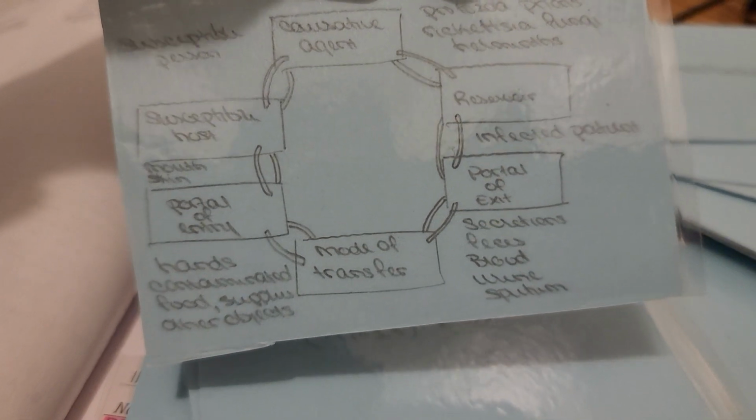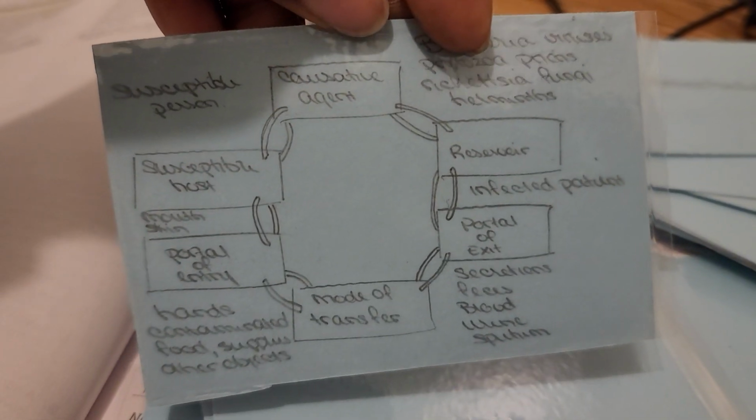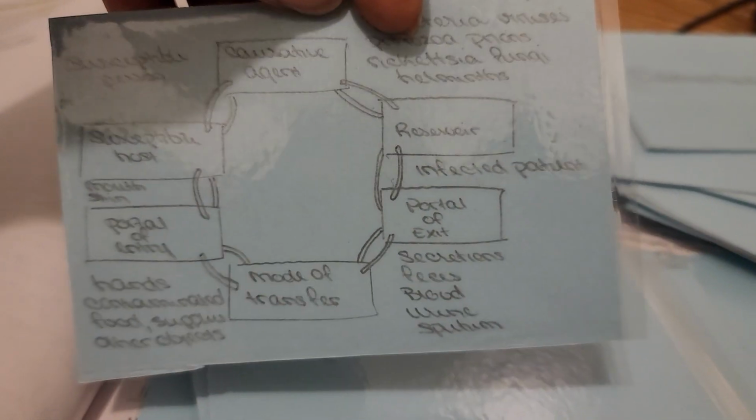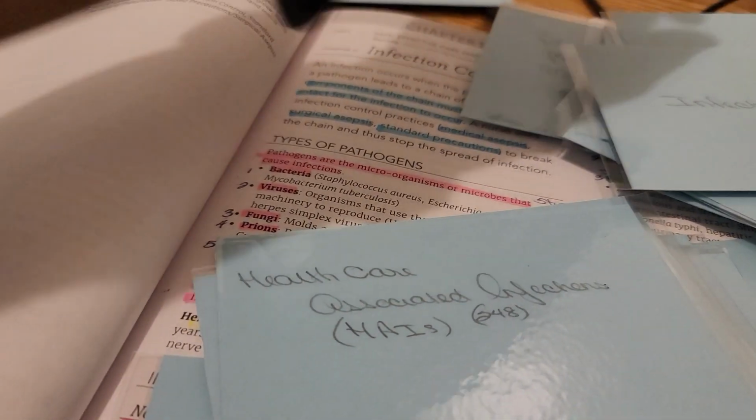Y'all look at my infection chain that I drew. And I had the nerve to not remember reservoir. Shame, shame, shame. I don't want to go to Mexico no more.